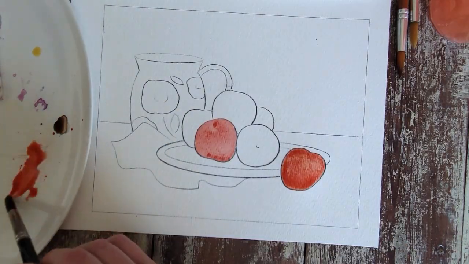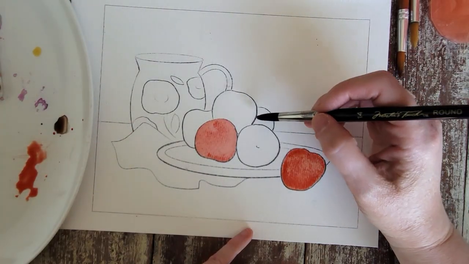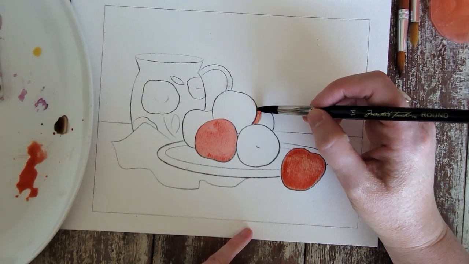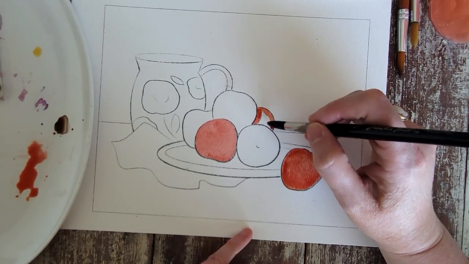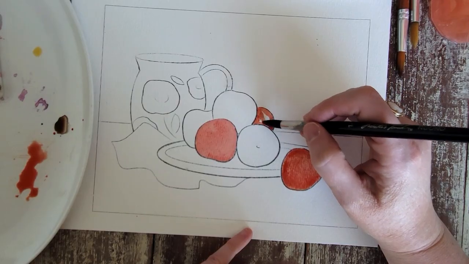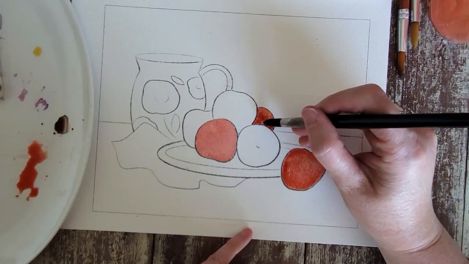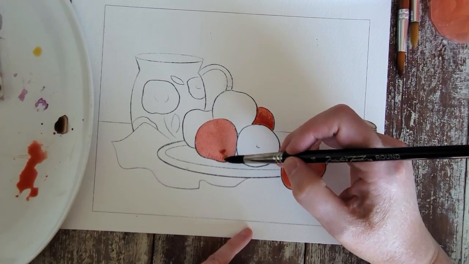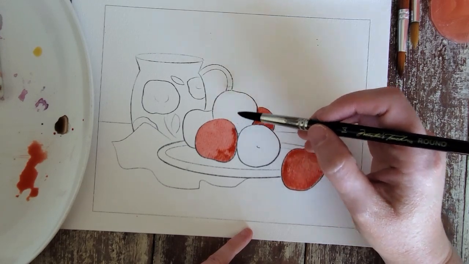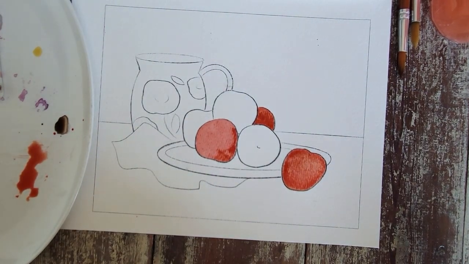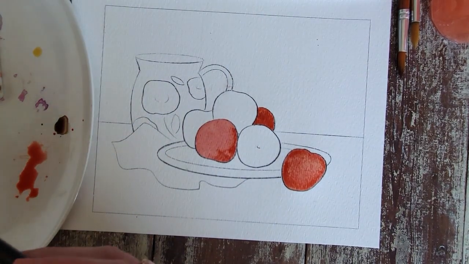Now, if you don't want them to bleed together, you may want to paint the objects that are not touching each other first. So you may have to kind of jump around in your painting. If you paint the ones that are next to each other, they will bleed together. You may want that, or you may want to keep them separate. I am actually going to try to keep mine separate. I'm going to try to be patient.